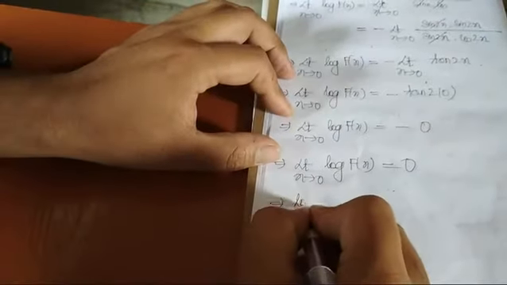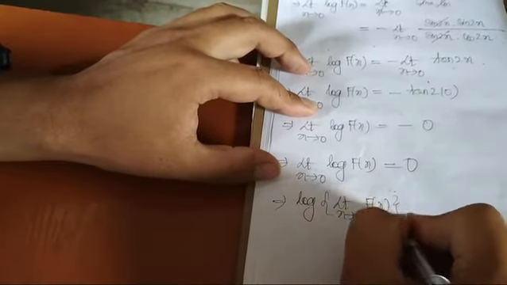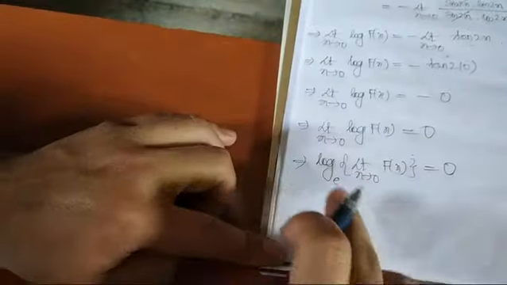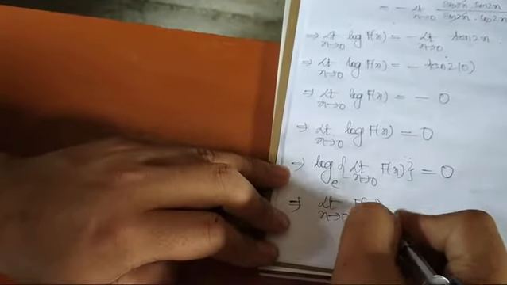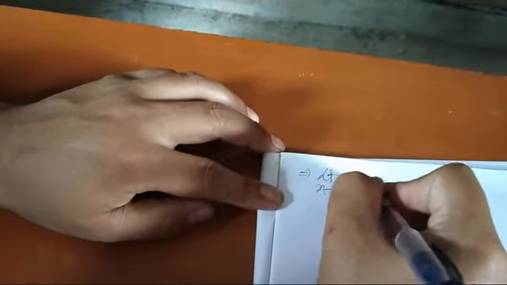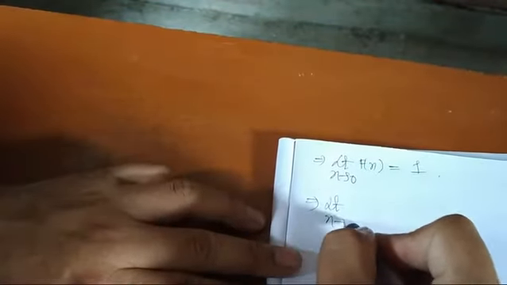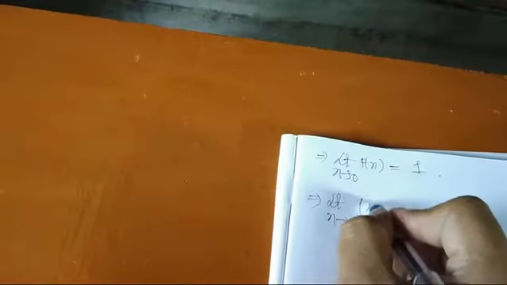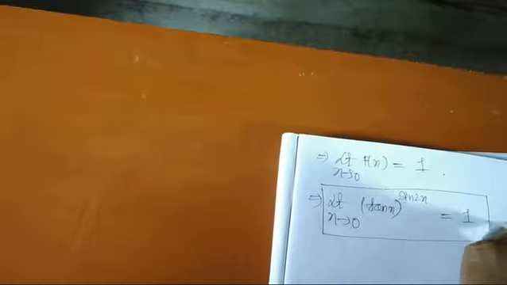So log, and within the bracket limit x tending to 0 fx is equal to 0. The base is e here, so e to the power 0 is 1. We know that limit x tending to 0 fx is equal to e to the power 0. It is a lengthy sum, so move to the next page. Limit x tending to 0, capital fx, e to the power 0 is 1. Let us replace the value for fx. Limit x tending to 0, fx is here tan x to the power sine 2x, which is equal to 1. So hence we complete the answer in this way.